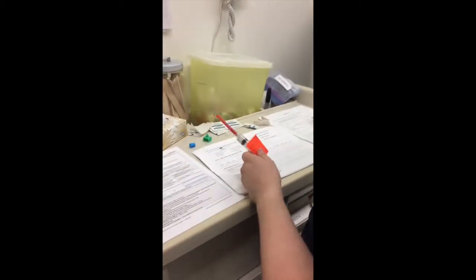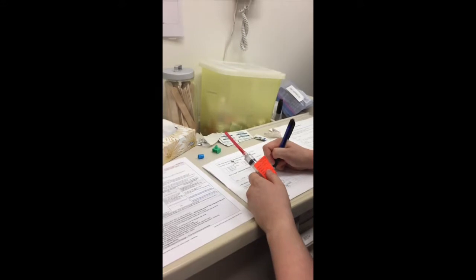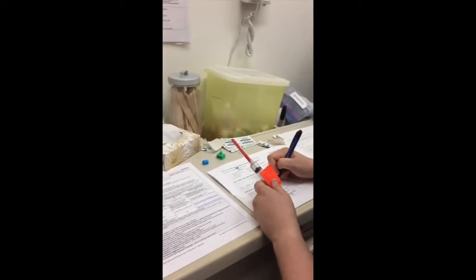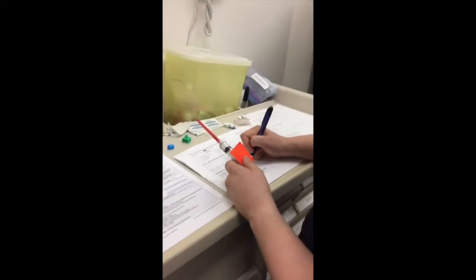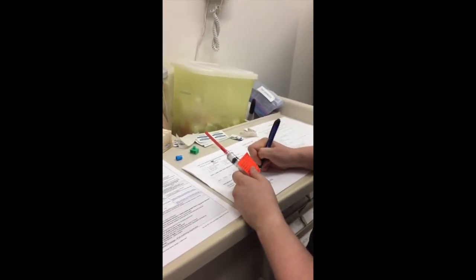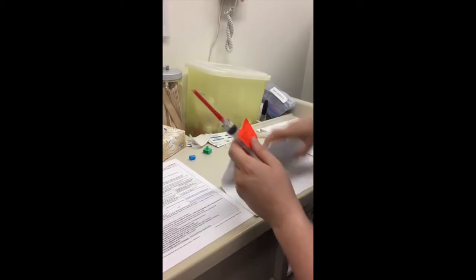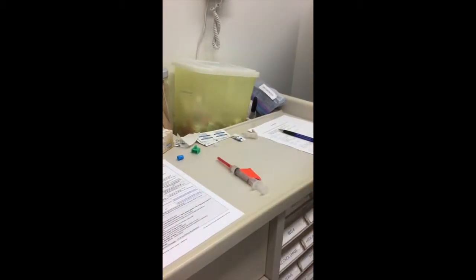I've got flushes in my pocket, alcohol swabs, and gloves. So I'm going to write my dose down here, 2 milligrams, and then the time is going to be 10:45, and then September 29th, 17, and then I'm going to dot that. Take this with me to the bedside.